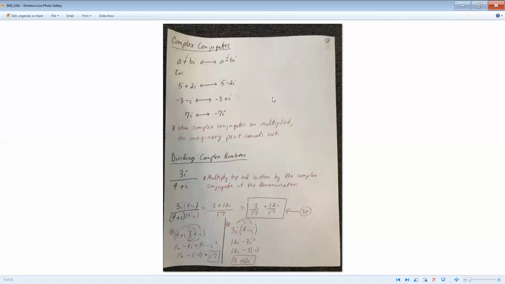All right, complex conjugates. a plus bi and a minus bi are complex conjugates of each other. Whenever you have the same real number, and the only thing that's different is the middle sign, in other words, the sign of your imaginary number, they will be complex conjugates. So 5 plus 2i and 5 minus 2i are complex conjugates of each other. -3 minus i, -3 plus i, and even 7i and -7i. Remember, all we have to do is change the sign of your imaginary part. Then that will be your complex conjugate.